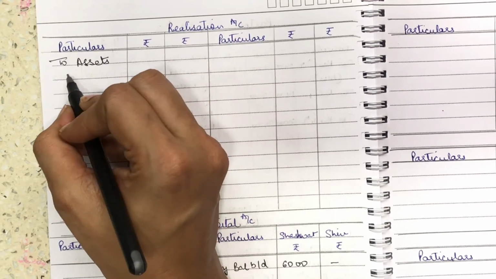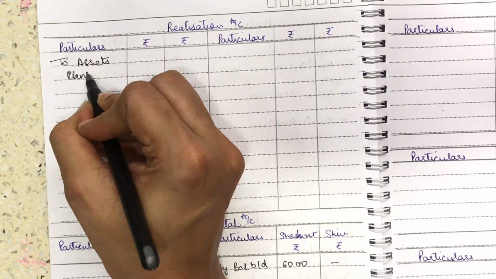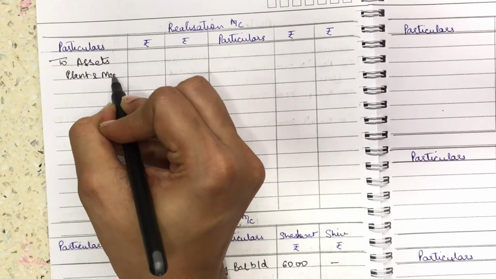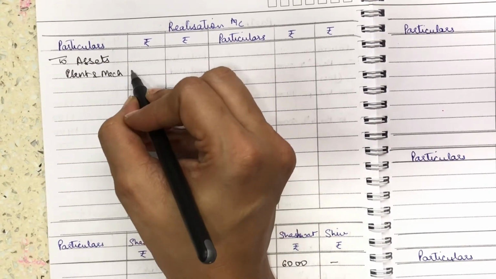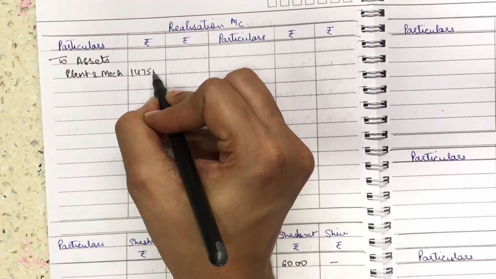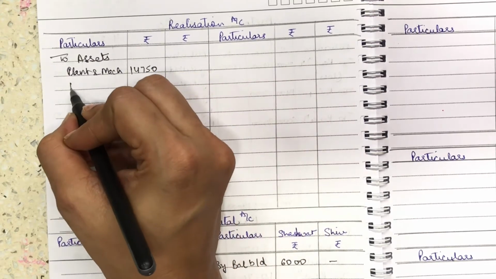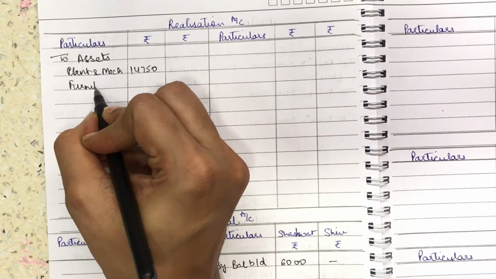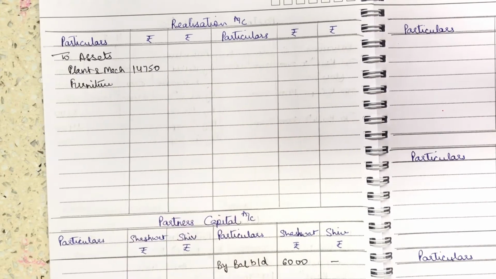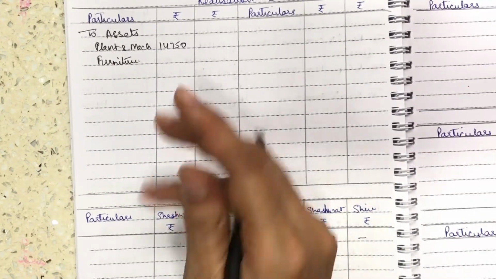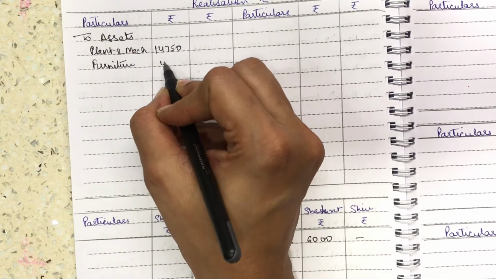Let's write down plant and machinery. It is 14,750. Next is furniture. Furniture value is given to us, 4,000.